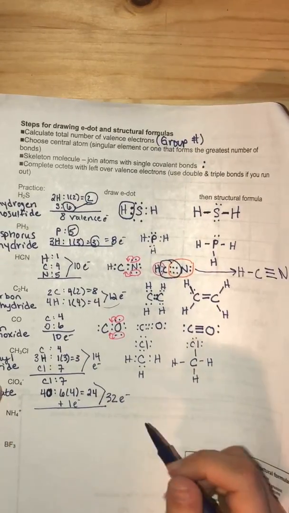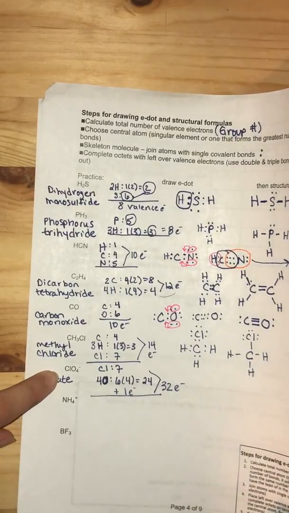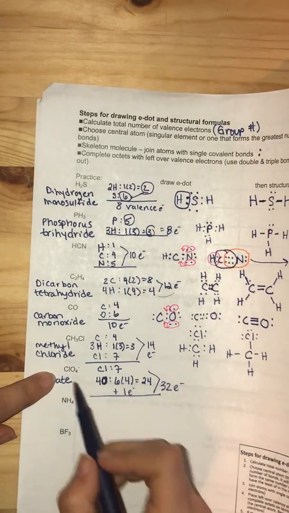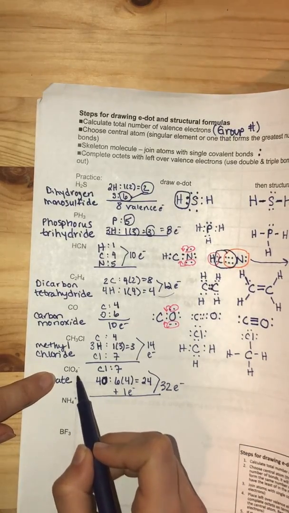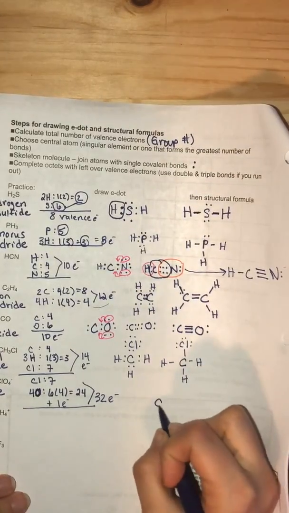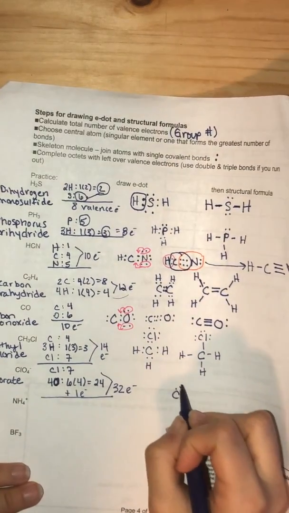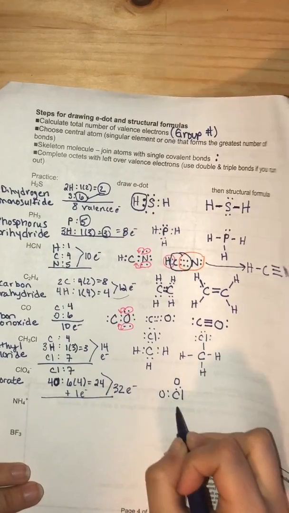So chlorine, this is a perfect example of when we can just use the rule: use what you have the least of to choose your central atom. We clearly have less chlorine than oxygen. We have 4 oxygens and only 1 chlorine. So chlorine is going to be our central atom. Now we're going to connect all of the other atoms to chlorine by a single covalent bond. And there's 4 oxygens, so I'm going to put 1 on each side.